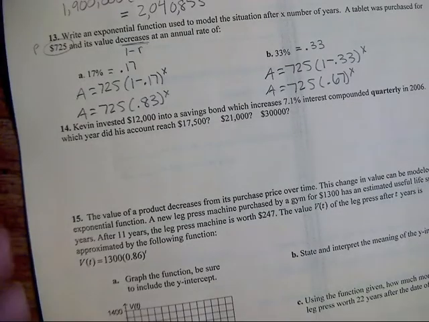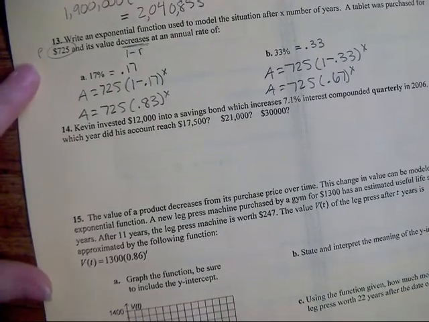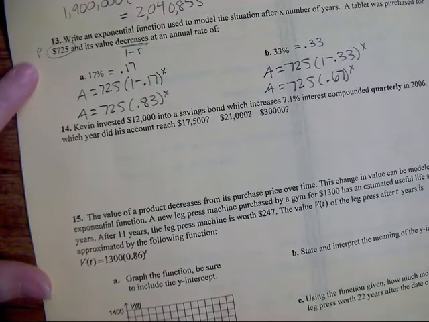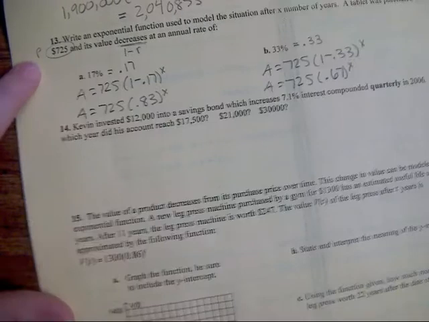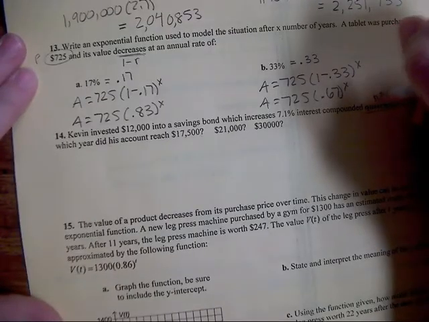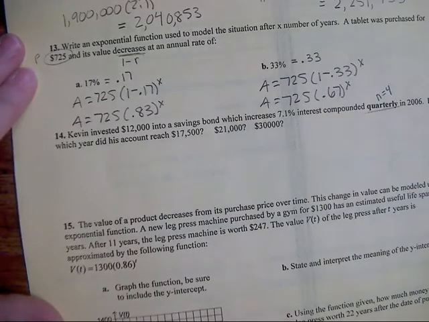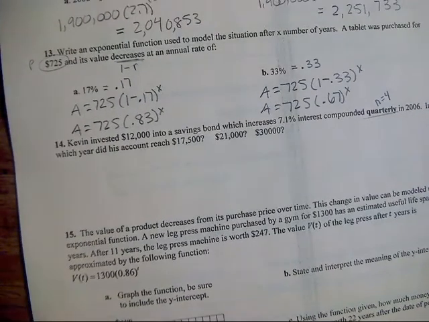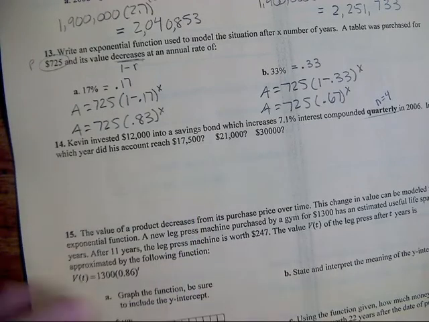All right, last question for this video. Kevin invested $12,000 into a savings bond, which increases at 7.1% interest compounded quarterly. That means we need the equation where n equals 4, in 2006. In which year did his account reach $17,500, $21,000, and then $30,000? Okay, so we're going to do this one first.